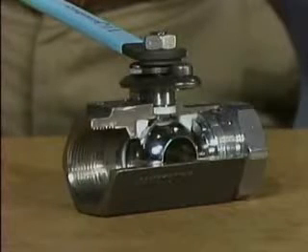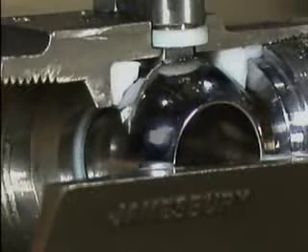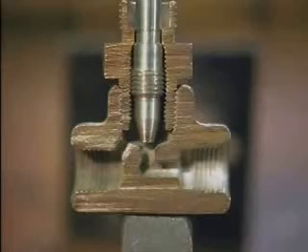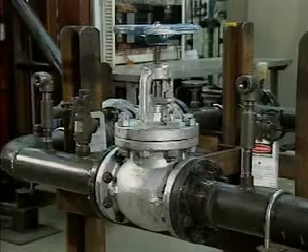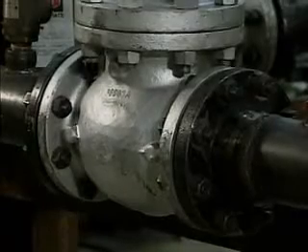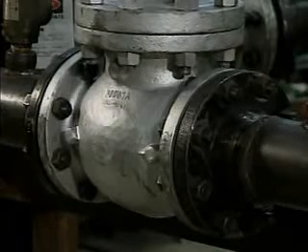This valve is called a ball valve. It's identified by the shape of its disc, which is a ball. Another example of a valve that's identified by the shape of its disc is this needle valve. It has a narrow, pointed disc that's shaped something like a needle. This valve may be identified by the shape of its body. Because it has a globe-shaped body, the valve is called a globe valve.